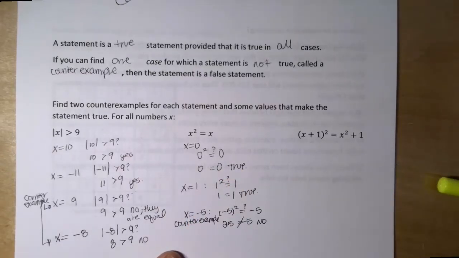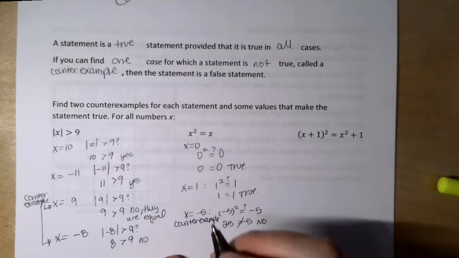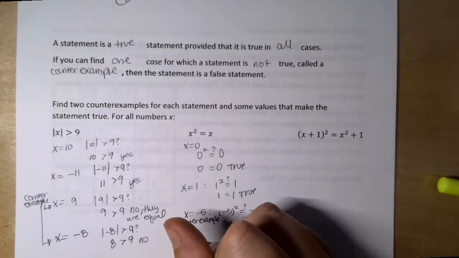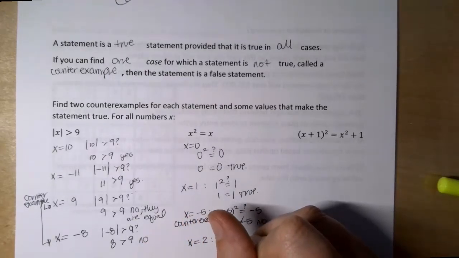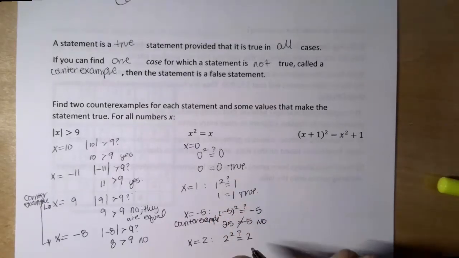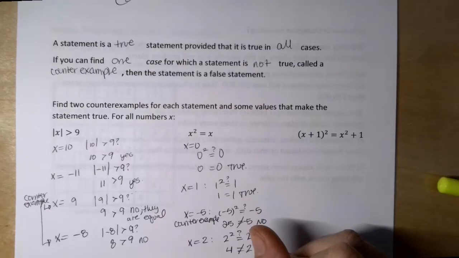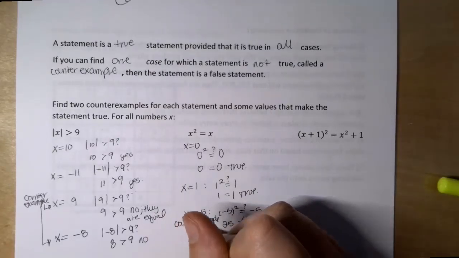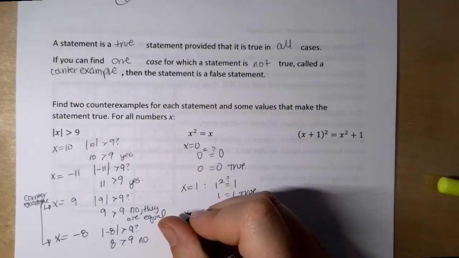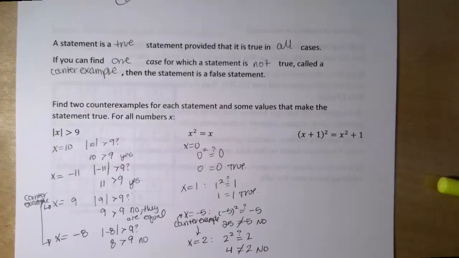It doesn't just have to be a negative number. This is also false for positive numbers. So if we tried x equals 2, is 2 squared equal to 2? Well, 2 squared gives us 4, because we get 2 times 2. 4 is not equal to 2, so this would also be a counterexample. So we got our 2 counterexamples.